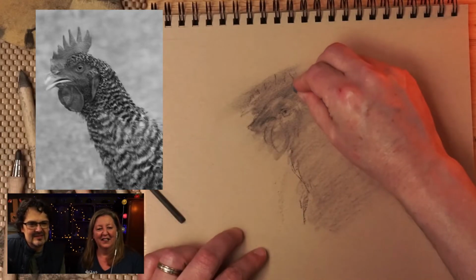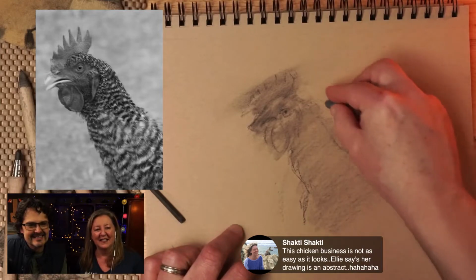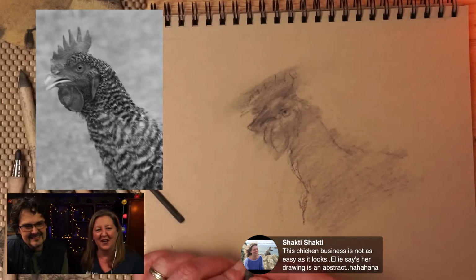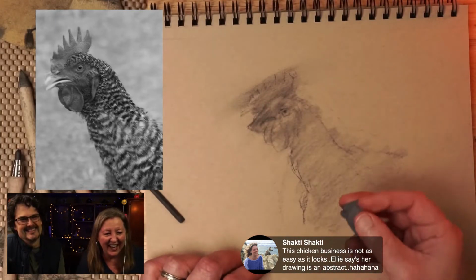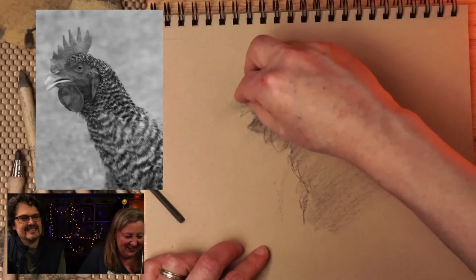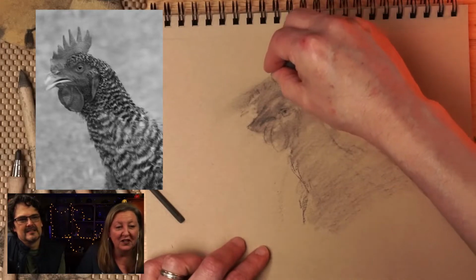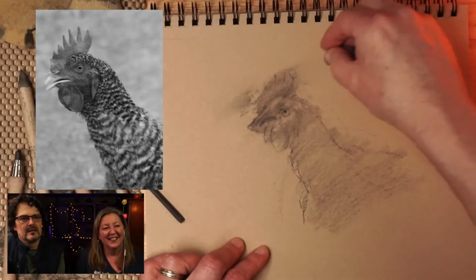This is hilarious. Shakti says, this chicken business is not as easy as it looks. Ellie says her drawing is an abstract. That's awesome. Yay, Ellie. They're all individual.